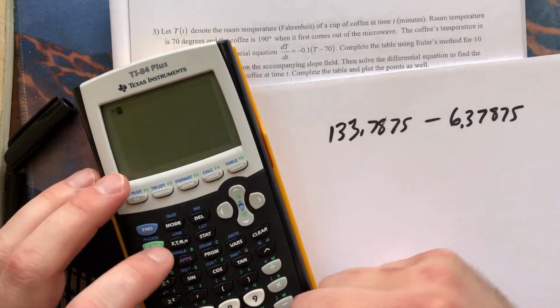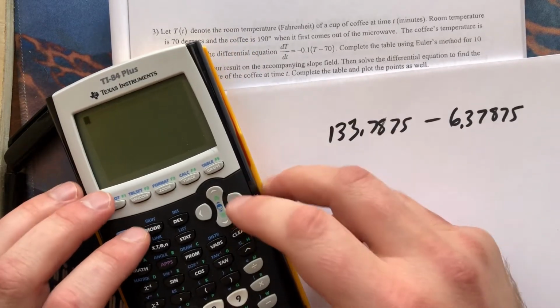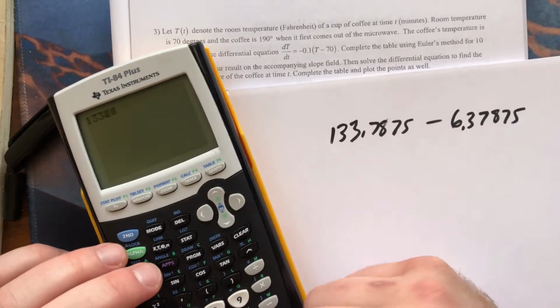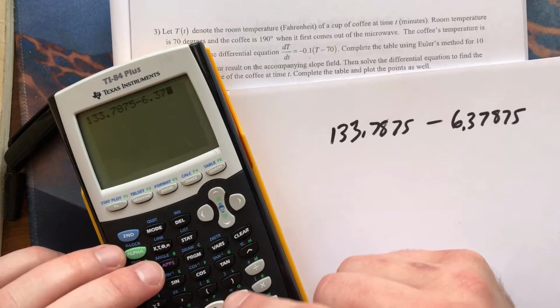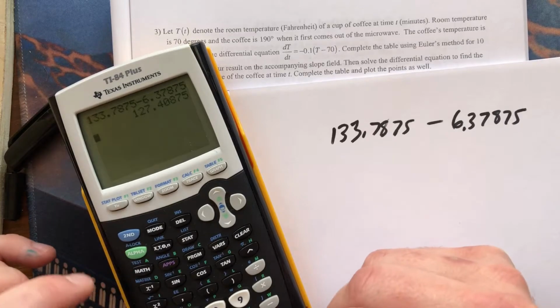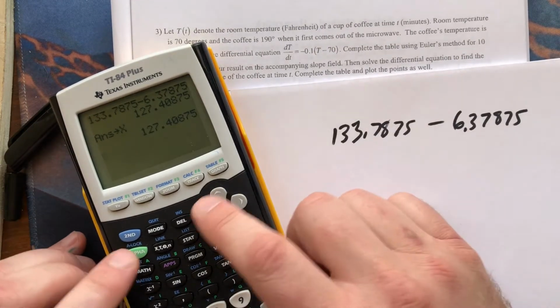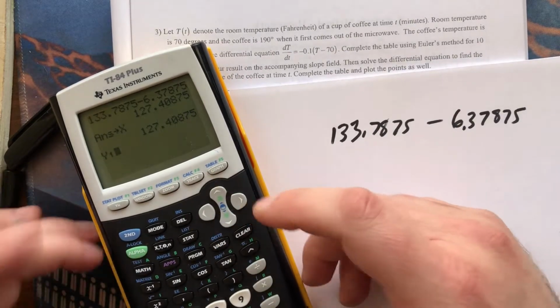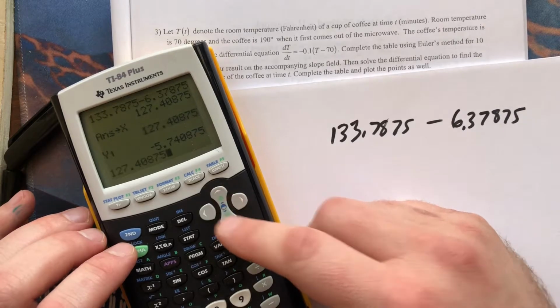So another way to do this, if I don't want to do it that way, I've got this in y1, right? So I could say 133.7875 minus 6.37875. I can click store x, and then have y1 pop out.